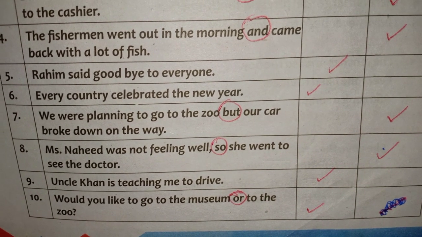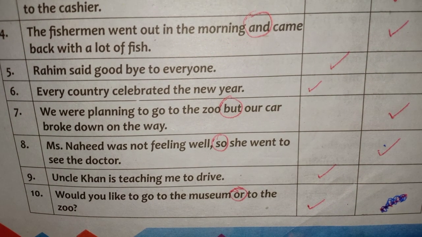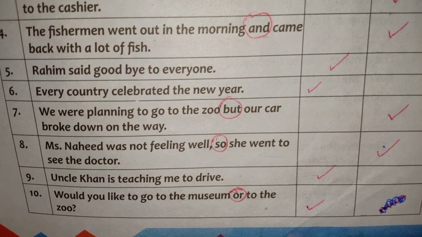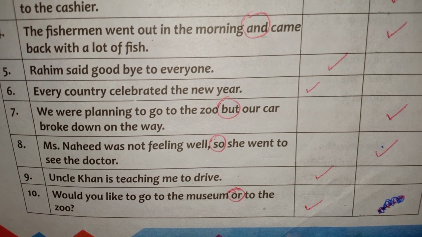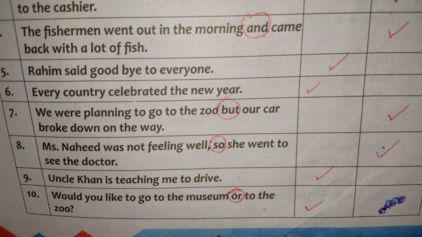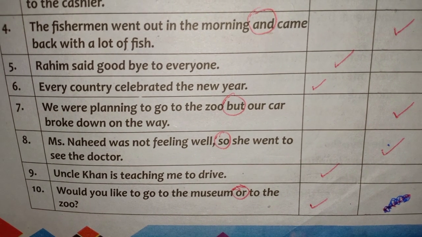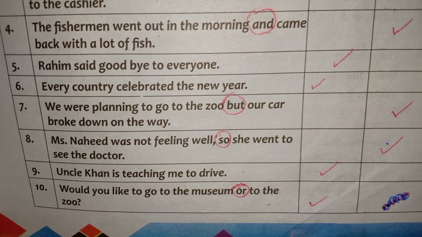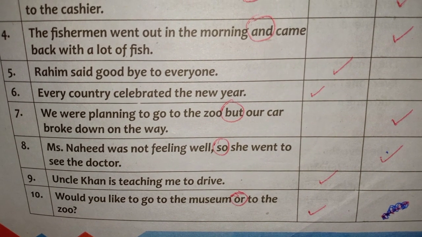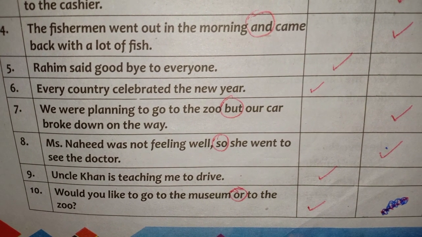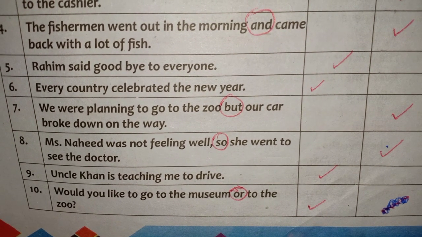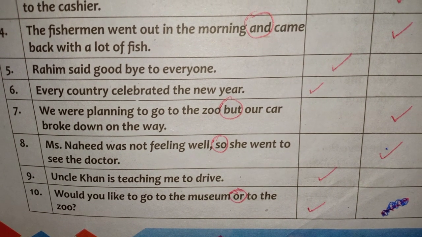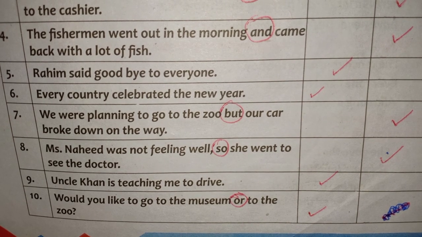Then, Uncle Khan is teaching me to drive. This is a simple sentence. And part 10. Would you like to go to the museum or to the zoo? So this is a simple sentence. Clear? The 10th one is the simple sentence.